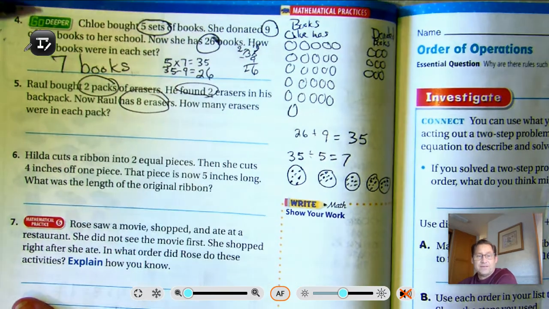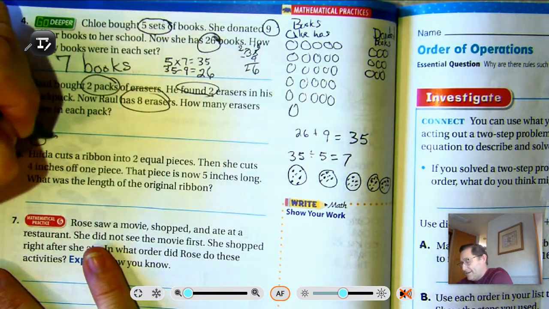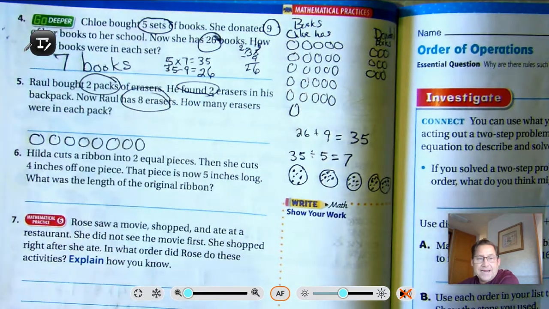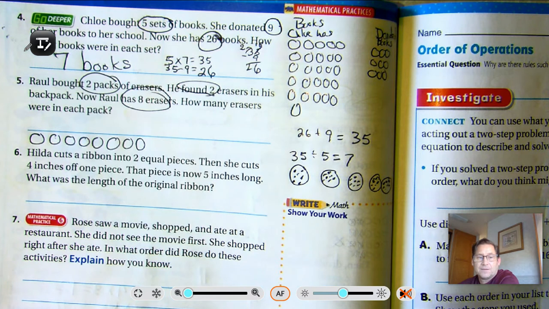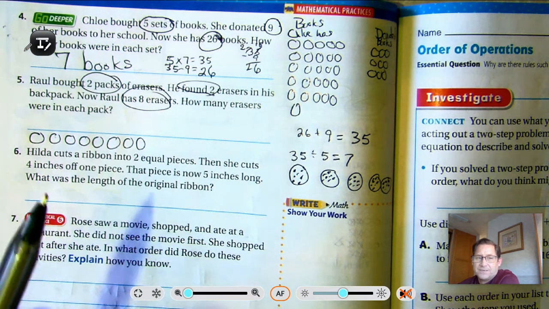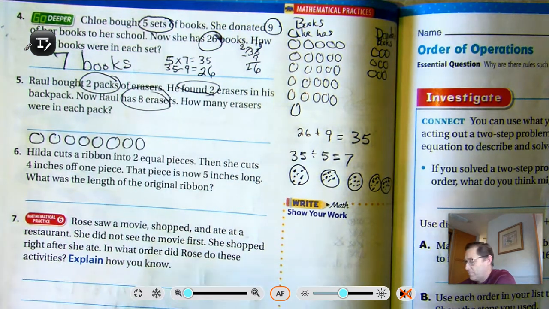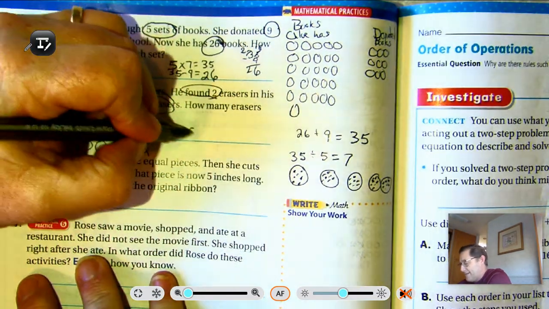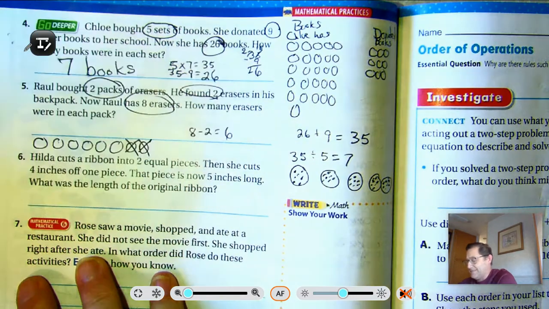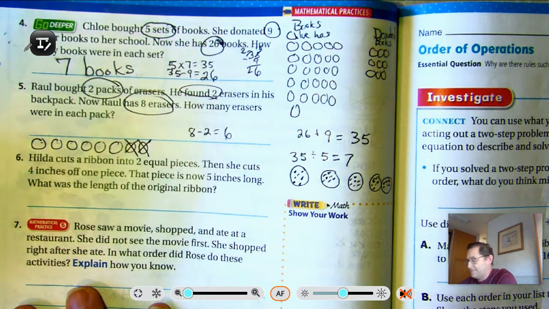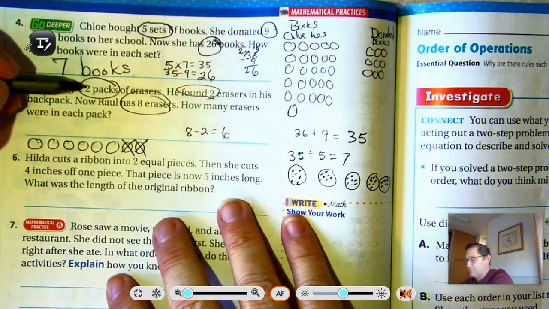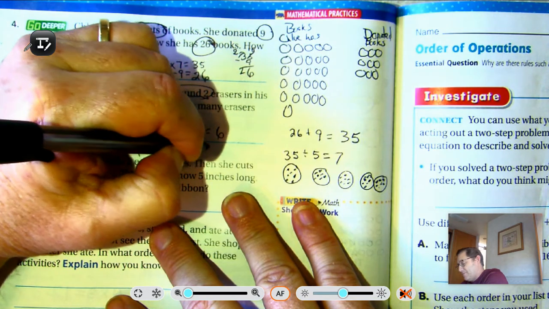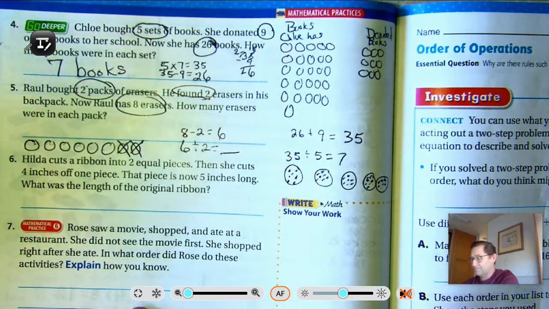So let's figure this out. Let's draw the 8 that he has. 6, 7, 8. So there's his 8 erasers that he has now. Now, if he found 2 erasers, that means he didn't buy those, right? So we've got to cross those out. All right, so what have we done? We've done 8 take away 2, leaves us 6. And then we have 2 packs of erasers. So we have 6 divided by 2 equals what?